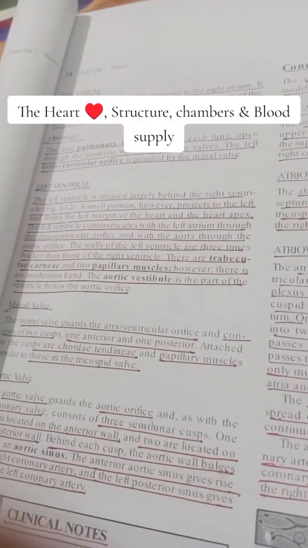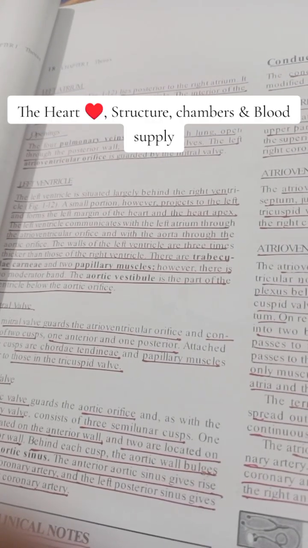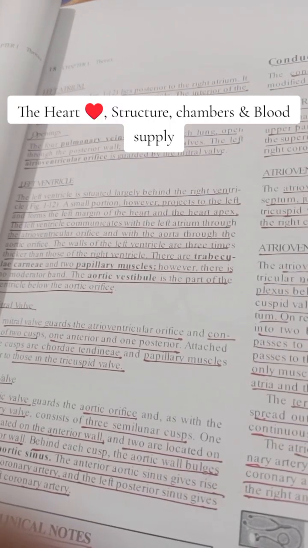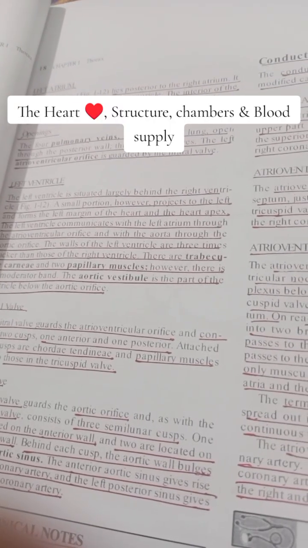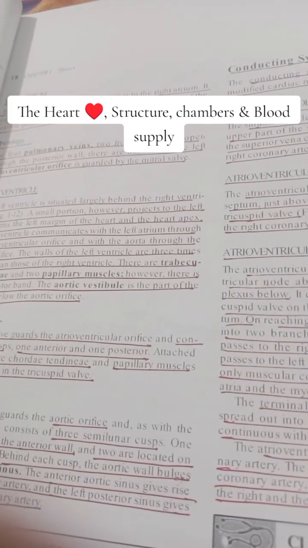Left ventricle. The left ventricle is situated largely behind the right ventricle. A small portion, however, projects to the left and forms the left margin of the heart and the heart apex. The left ventricle communicates with the left atrium through the atrioventricular orifice and with the aorta through the aortic orifice.